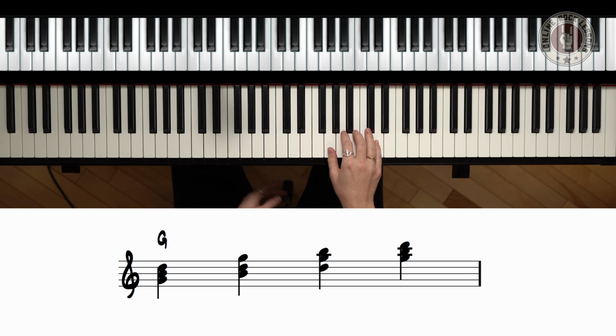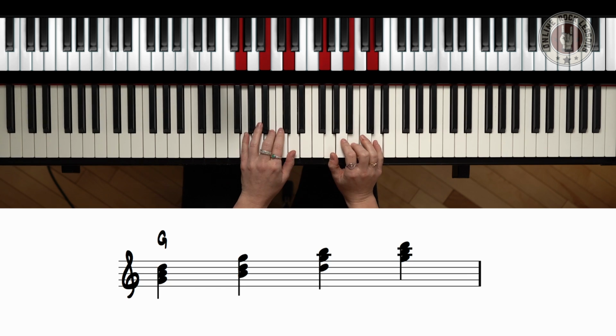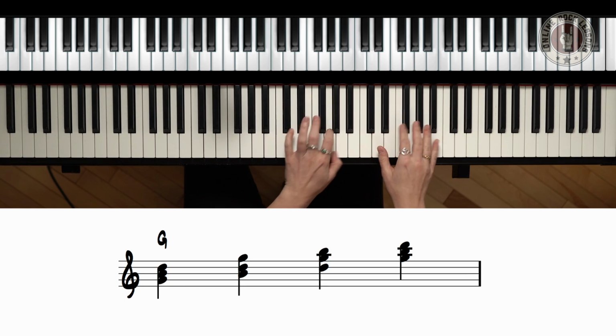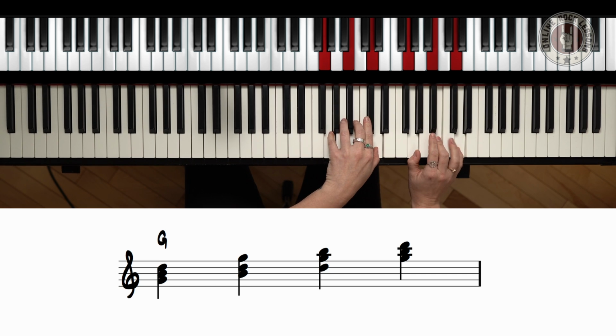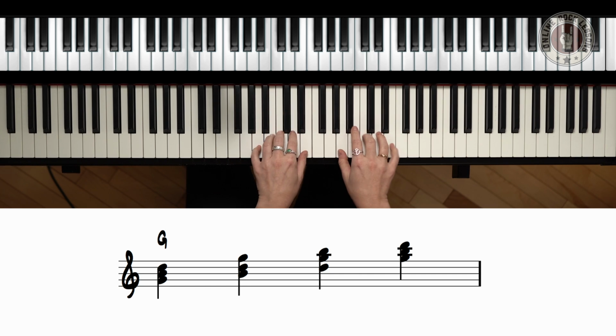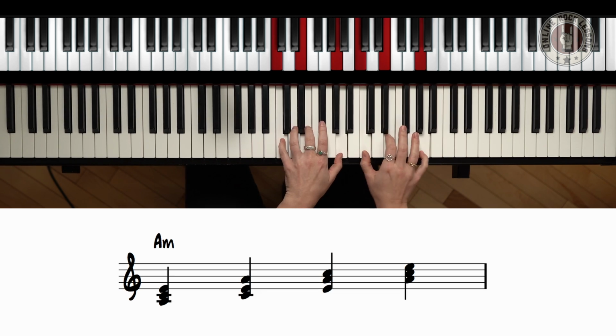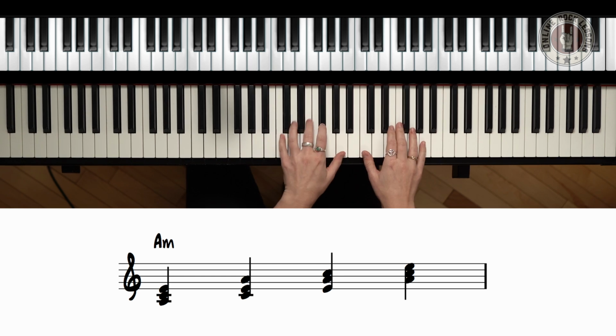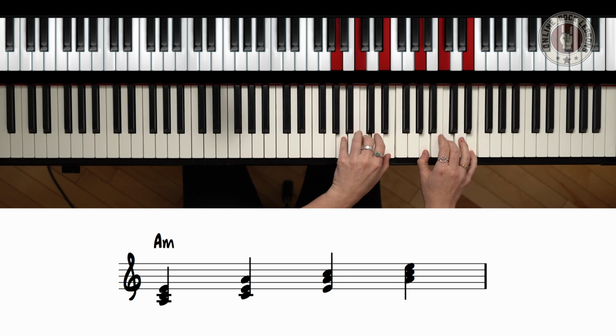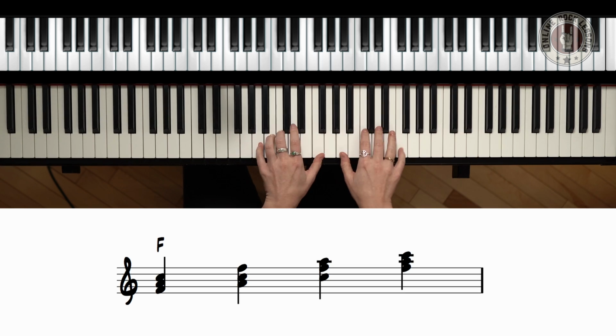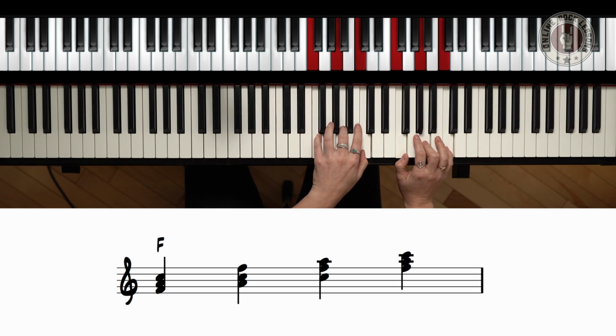And then if I have the G major chord, we could do the same thing. First inversion, second inversion, and root position. And we could go back to A minor, which is the same thing. Same chord, just different order. And in F major. There you go.